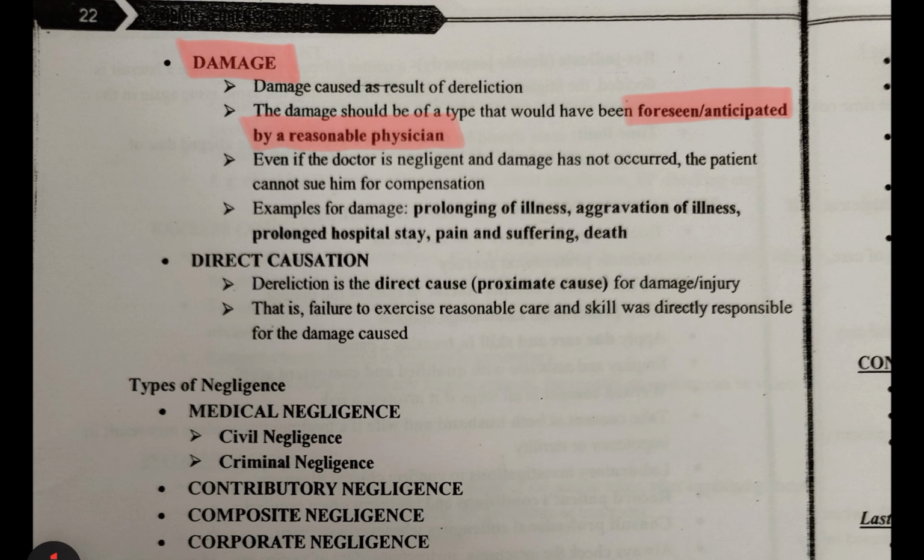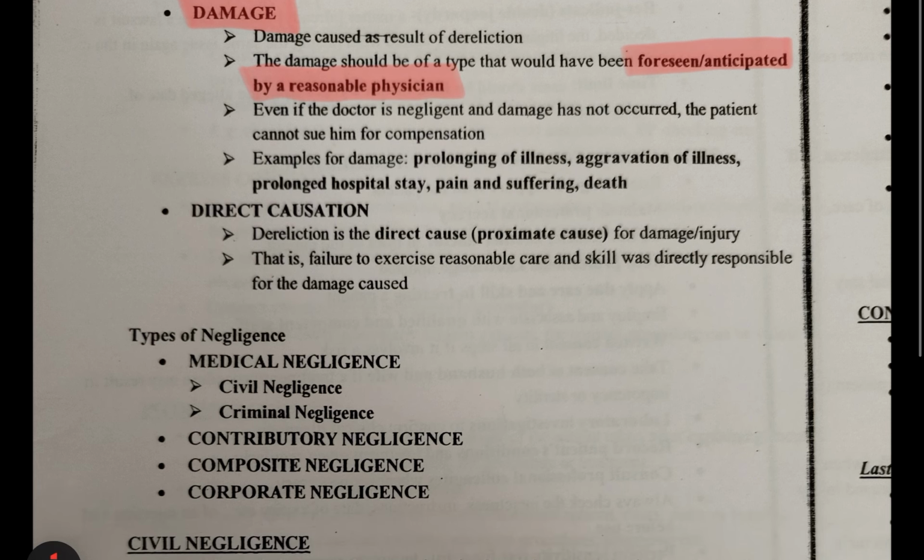The common damage which can be anticipated. Even if the doctor is negligent, if the damage does not occur, the patient cannot sue him for compensation.